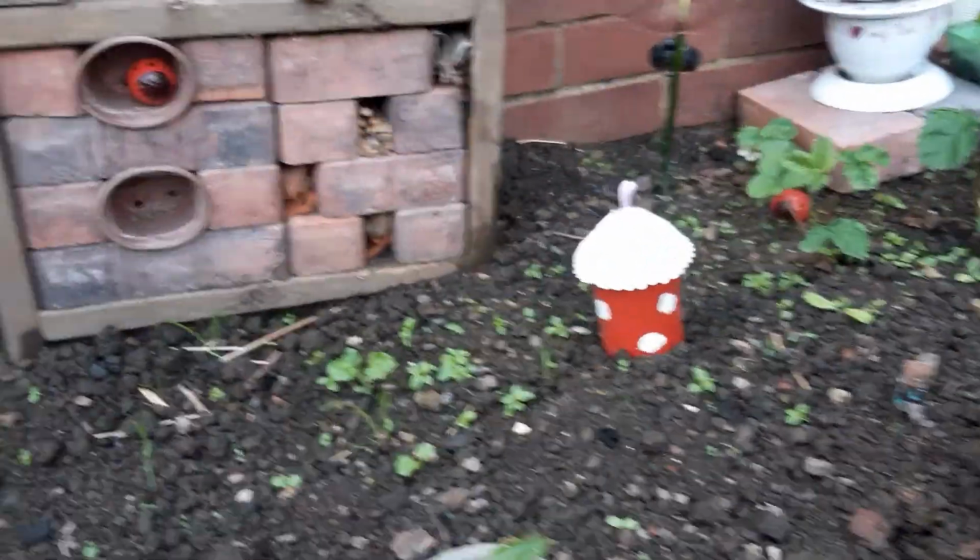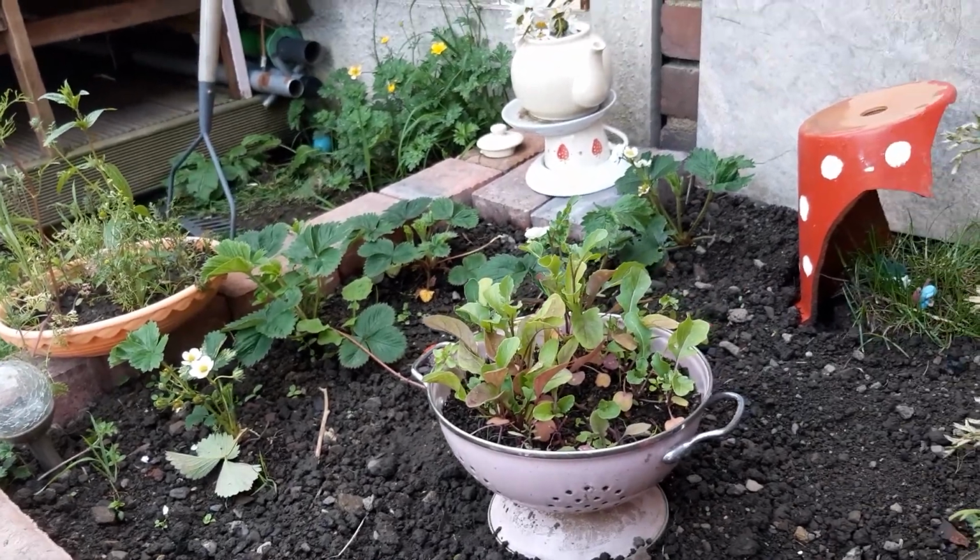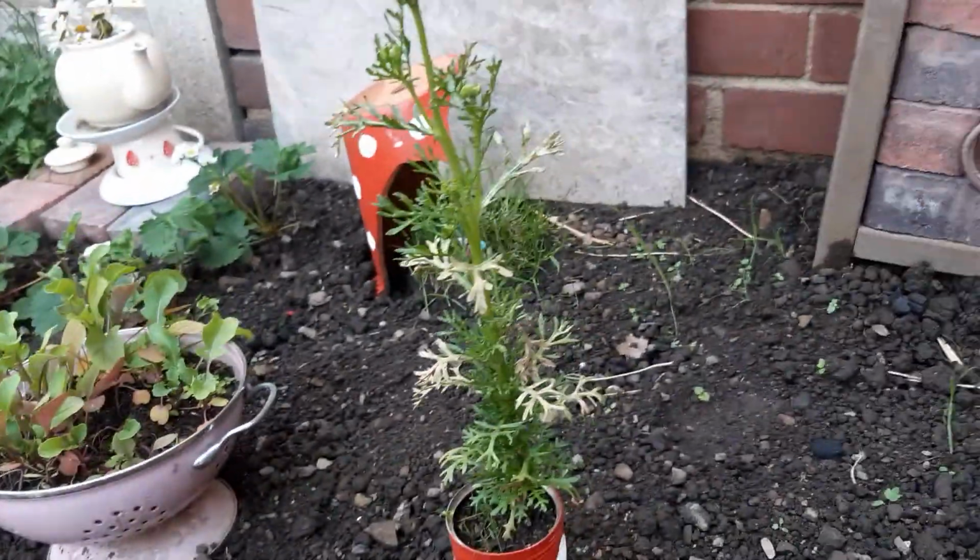So have a look around your garden at home, Year 3, and see what plants you can see. Can you identify the parts, and can you explain what each part does to keep the plant alive?